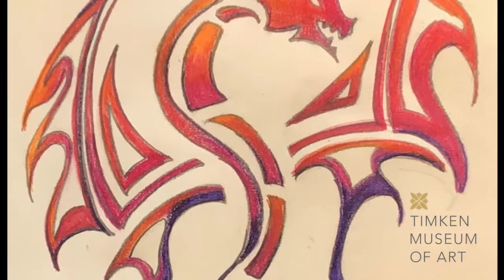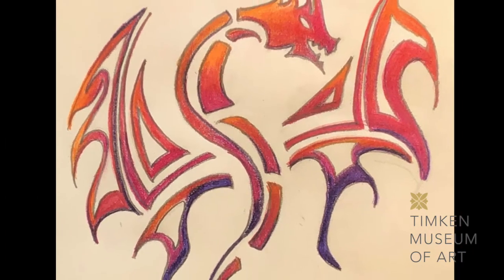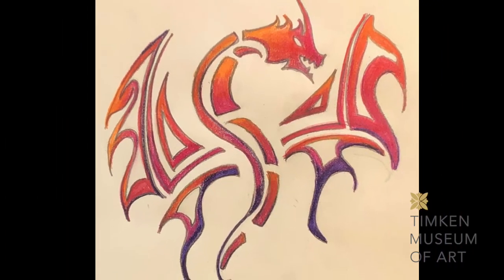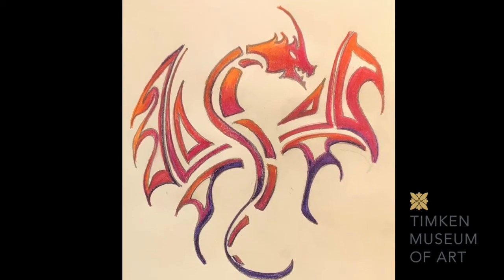And here's what I came up with. Your dragon is going to look different than mine. That's a good thing. We're all individuals and our artwork is all going to be different.